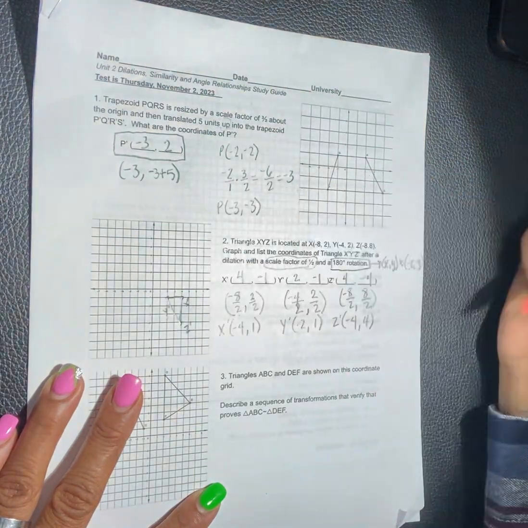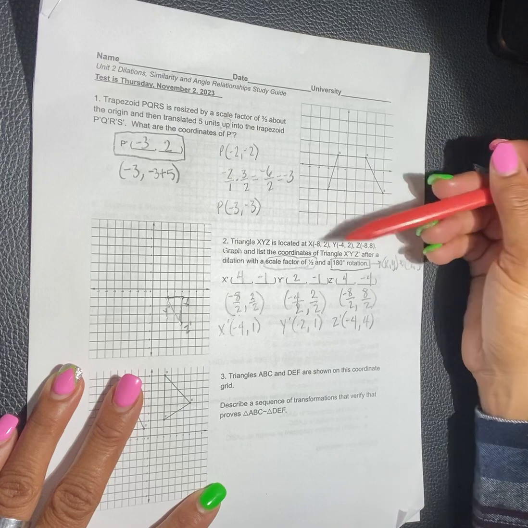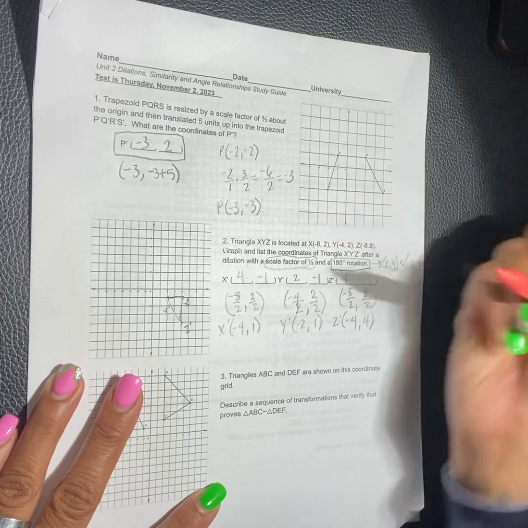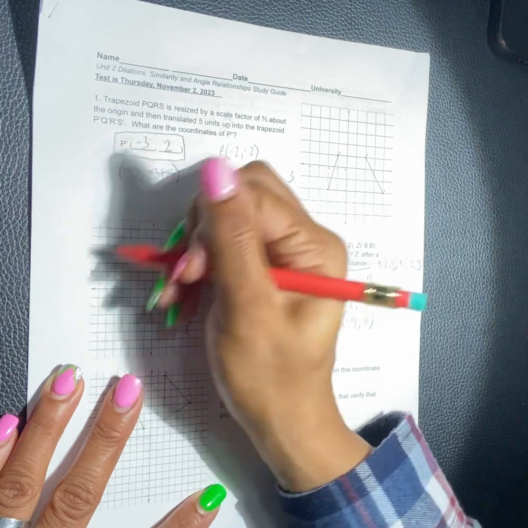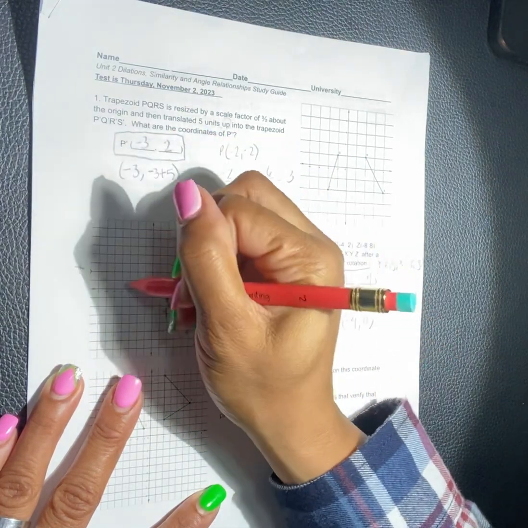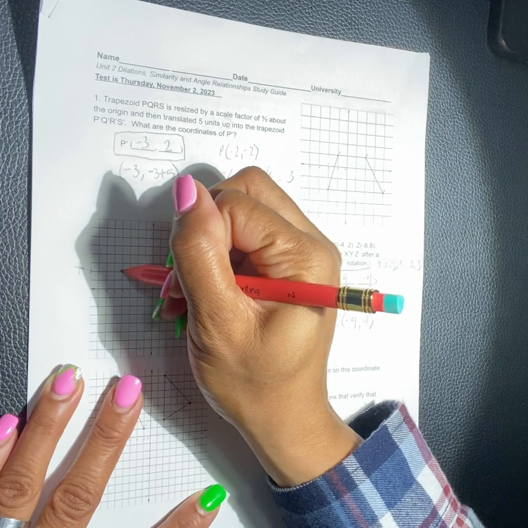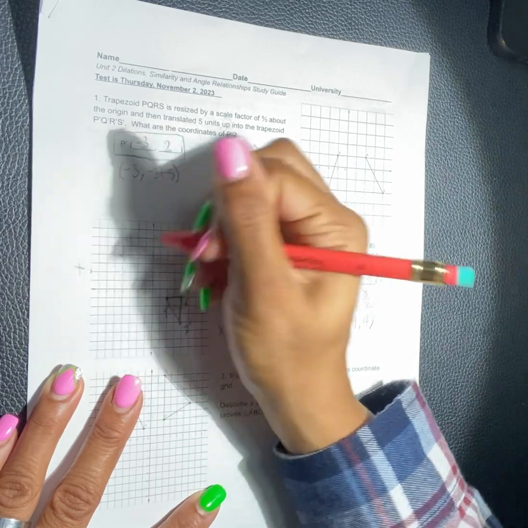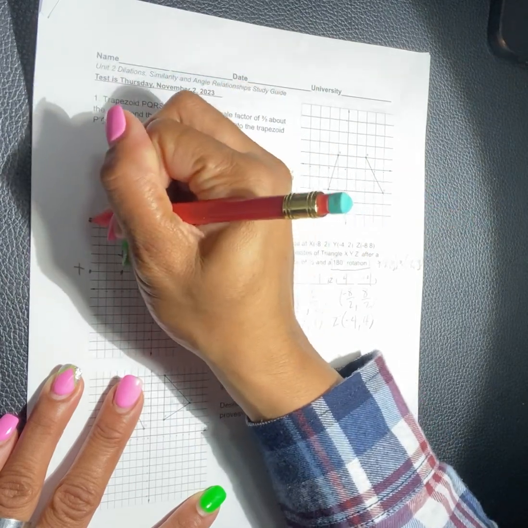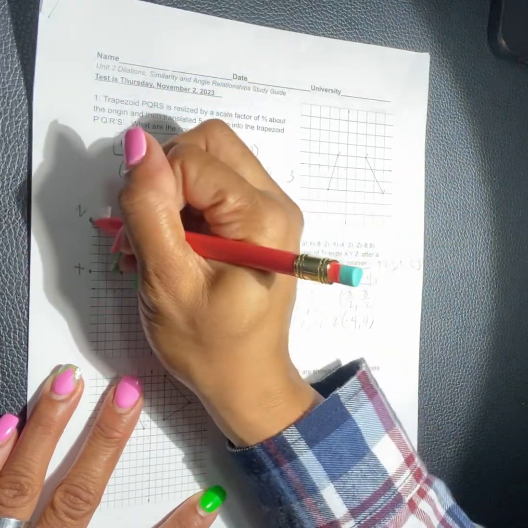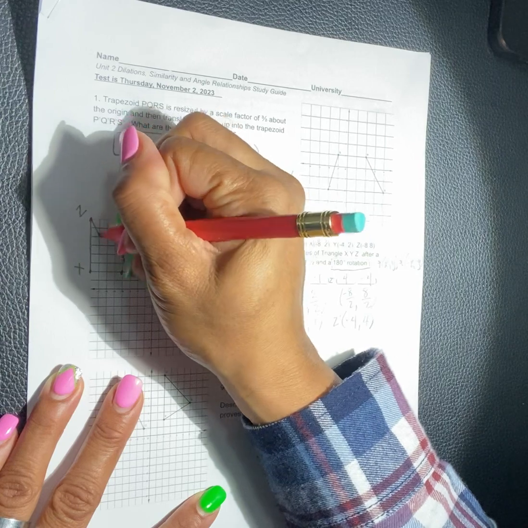That's our image. So our pre-image is -8, 2. So go to -8, up 2. And that's x. -4, 2. That's y. And -8, +8 is all the way up here, which is z. So then you connect those.